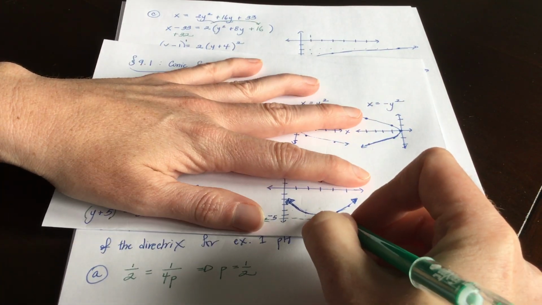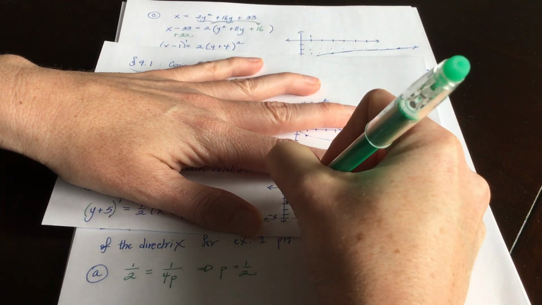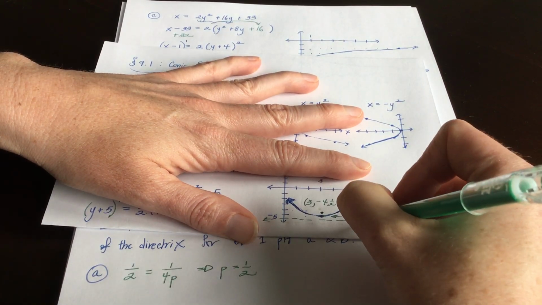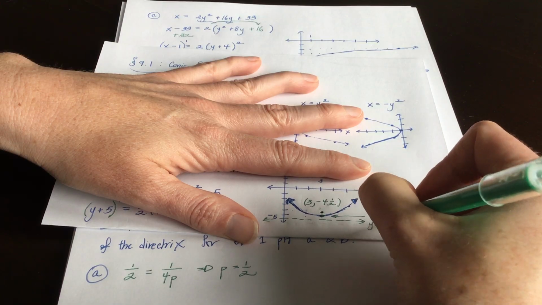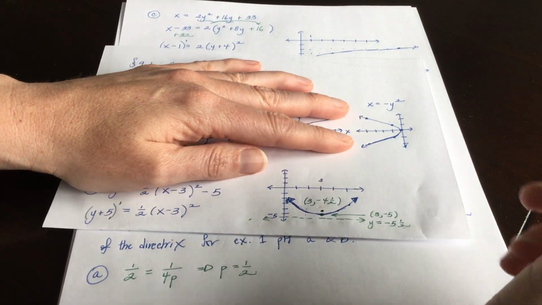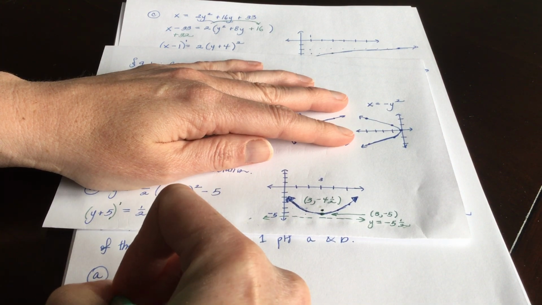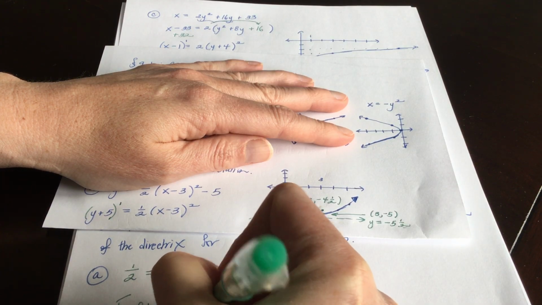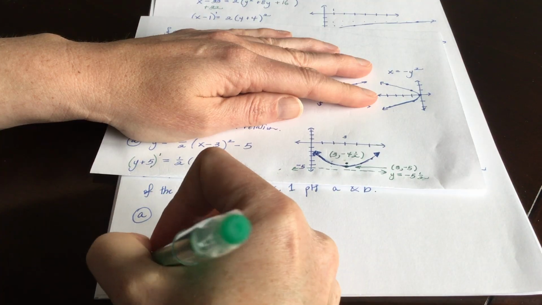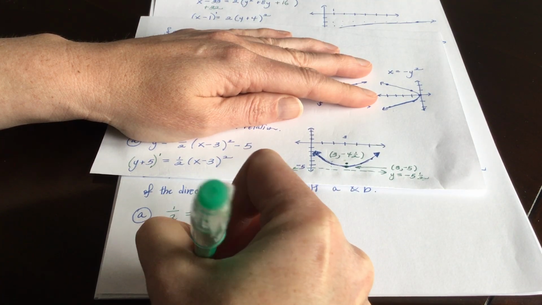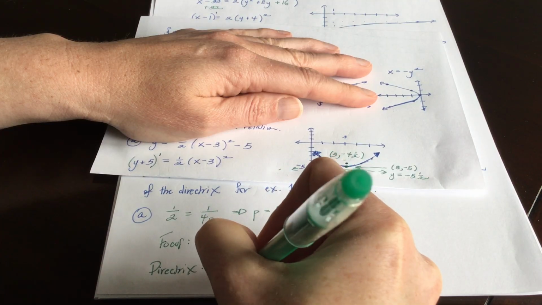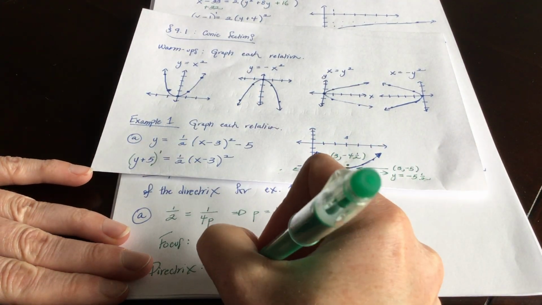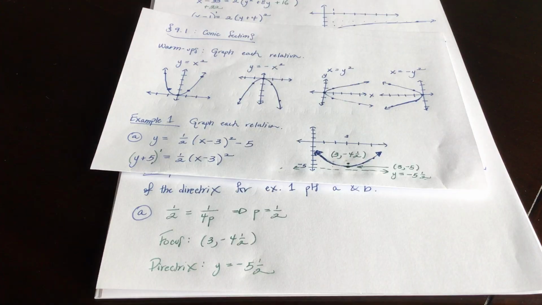Okay, since your vertex was at 3, -5, your focus would be at 3, -4.5, and then your directrix would be at y equals -5.5. There we go. So I'll just make that official down here. Your focus would be at 3, -4.5, and then your directrix would be at y equals -5.5. There we go.